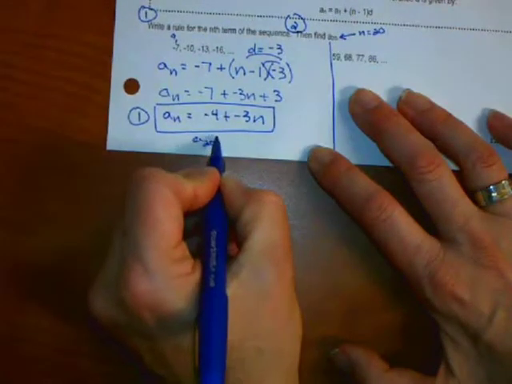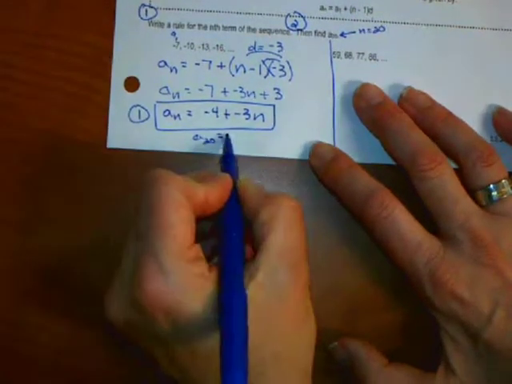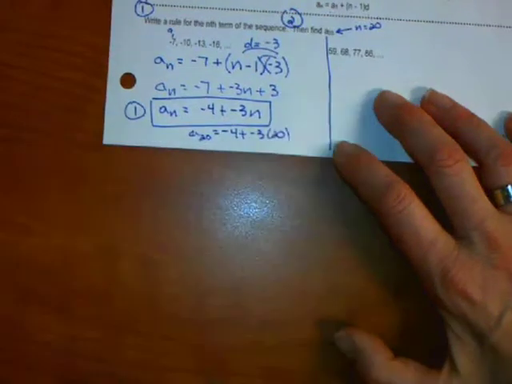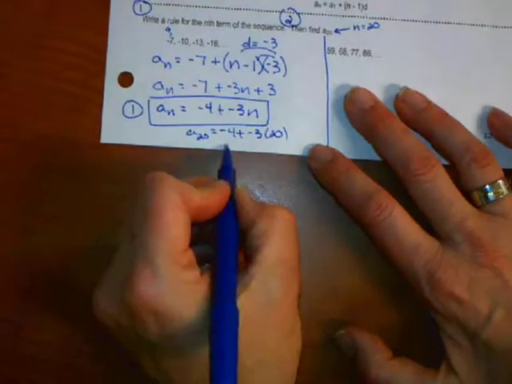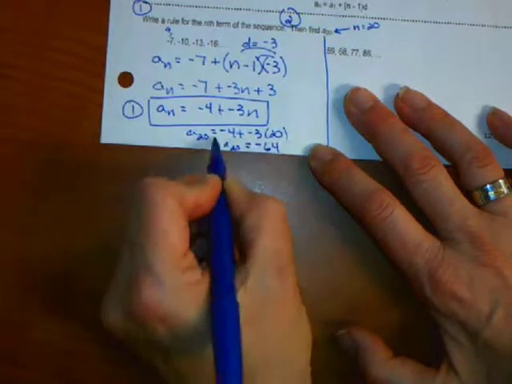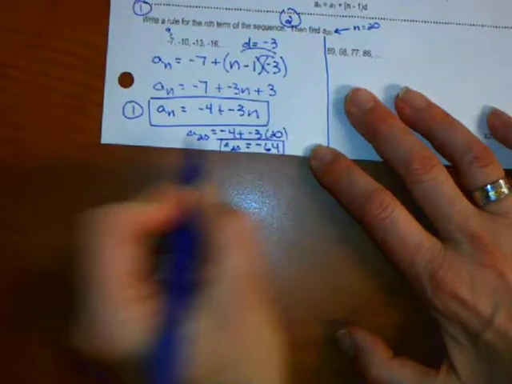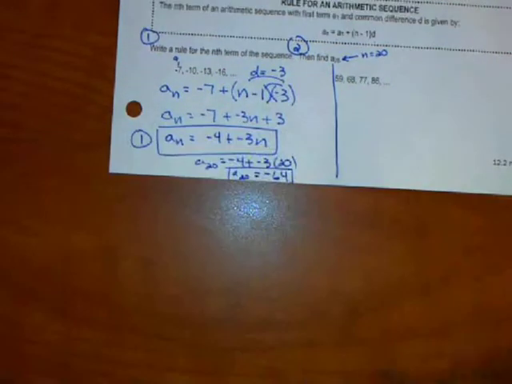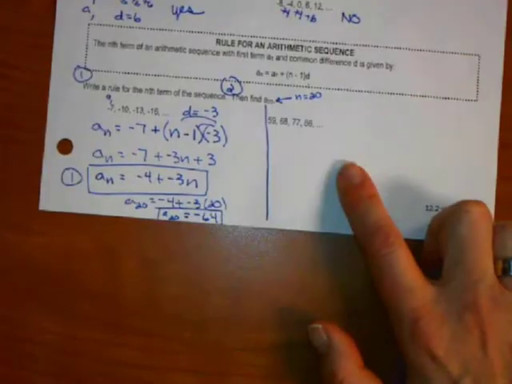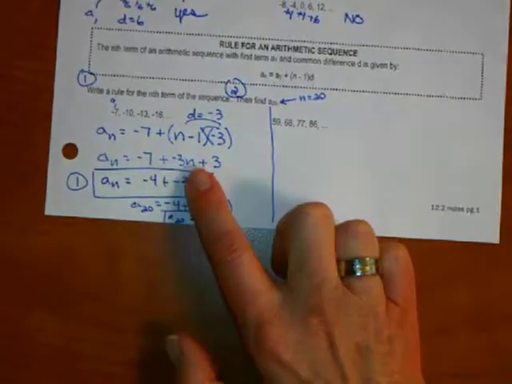So the 20th term is going to have a value of A of 20 equals negative 64. So if I went up 20 terms in here, it would be negative 64 in that sequence. Does that make sense? That's what you use it for, okay? All right, you try this one then the same way. You try this one the same way that we just did this.